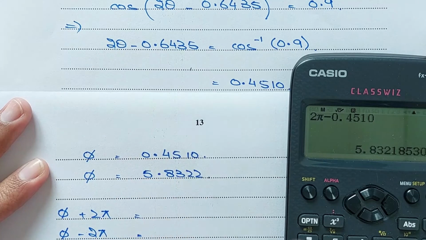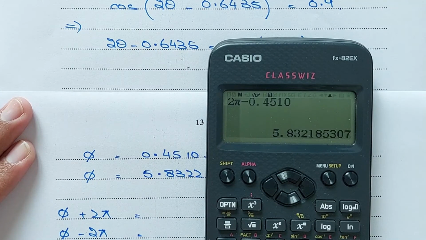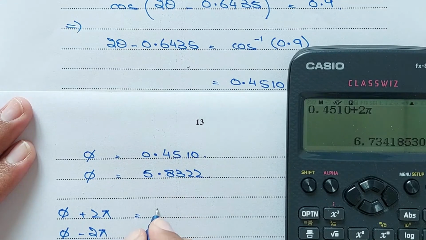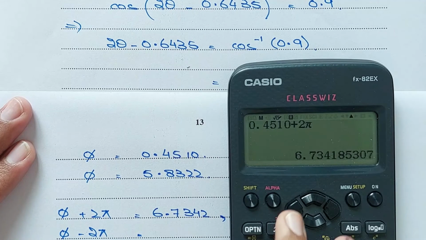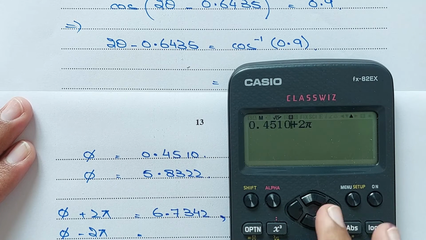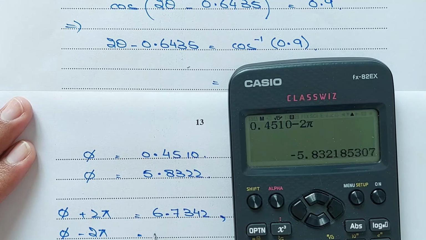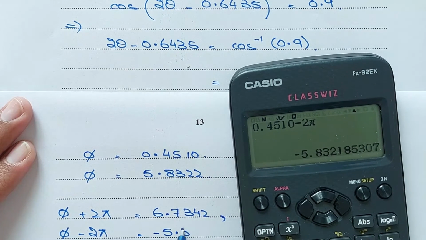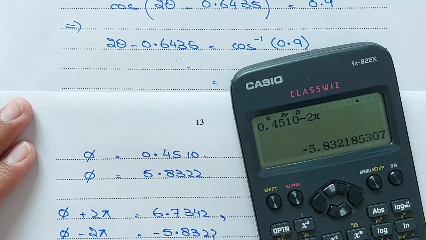Okay, so in these values we are adding. So phi is 0.4510. We add 2 pi, which equals 6.7342. And for the second one, let me subtract 2 pi, which is minus 5.8322.